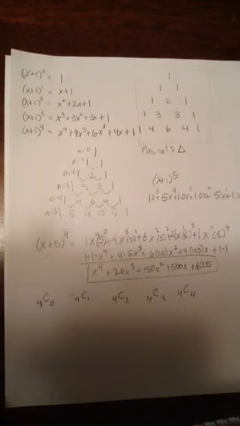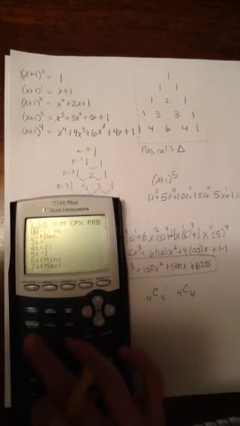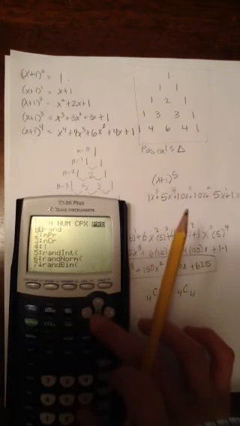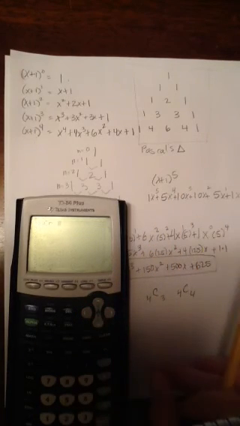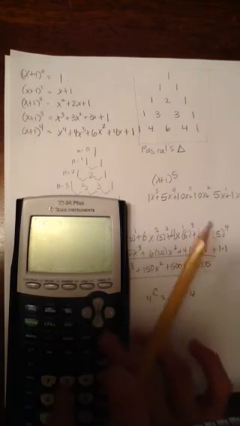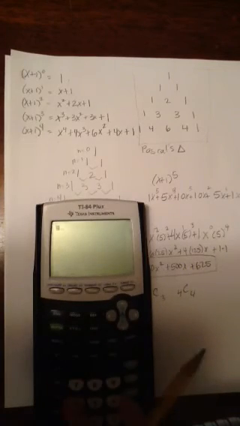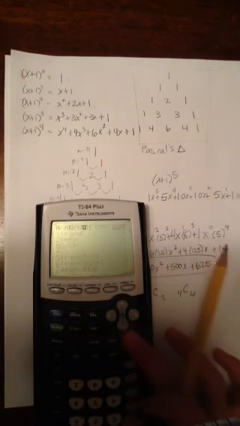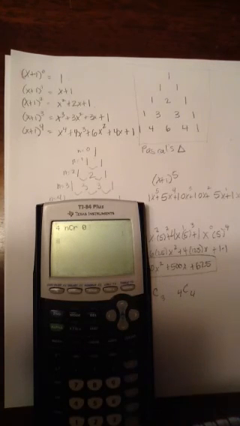Now, if you can't remember where to find your combinations on your calculator, you go to Math, then over to PRB, Probability, and you want Combination, which is the last one. Now, I forgot to put my number in front, so I need 4, and then you would do Math, Combination, and then 0.